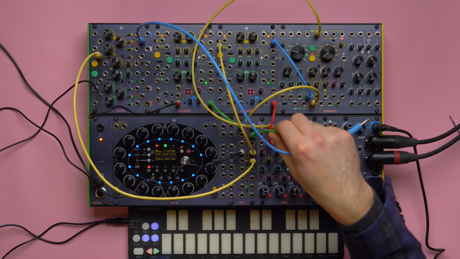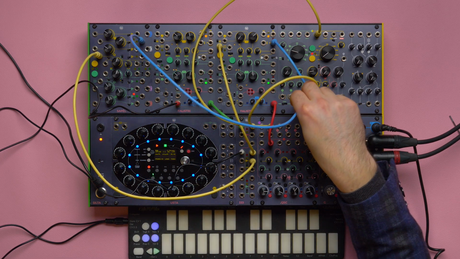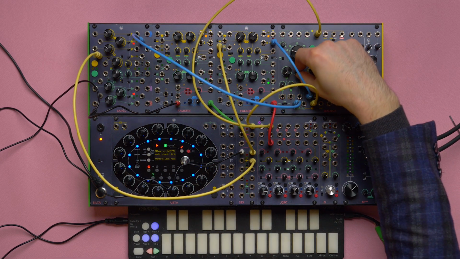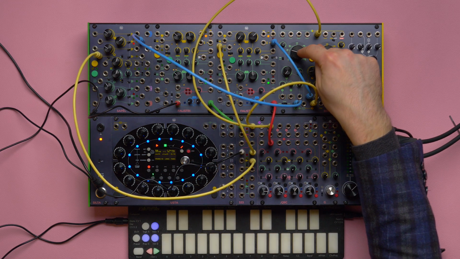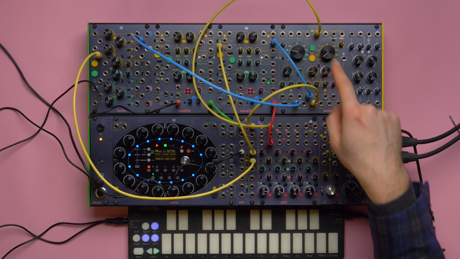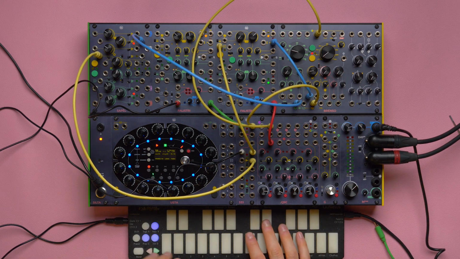Now this is one of those cases where I want to use the integrator so that I can use a precise volt per octave signal to change this oscillator's pitch, while at the same time changing its pitch through the volt per octave signal.